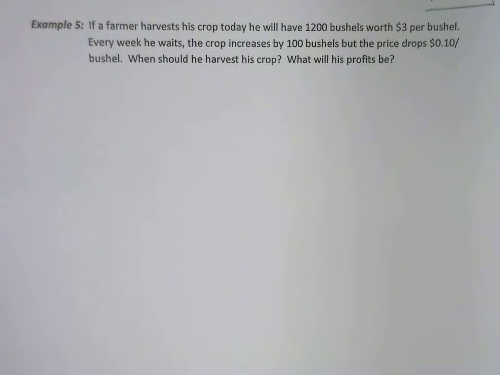All right, example 5. It says, if a farmer harvests his crop today, he will have 1,200 bushels worth $3 per bushel. Every week he waits, the crop increases by 100 bushels, but the price is going to drop by 10 cents per bushel. When should he harvest his crop, and what will his profits be?